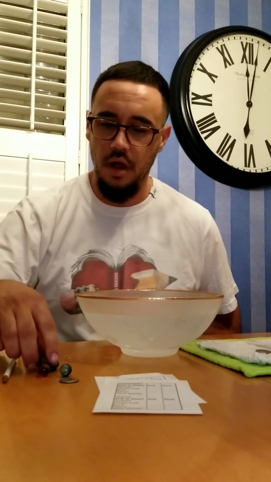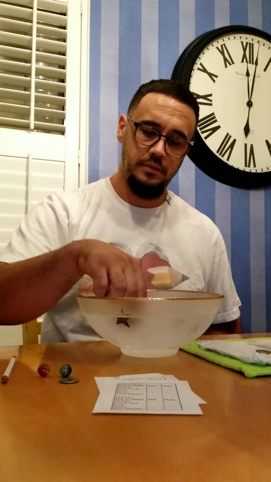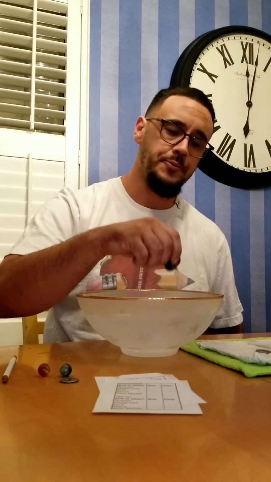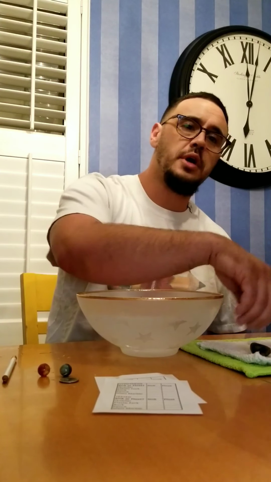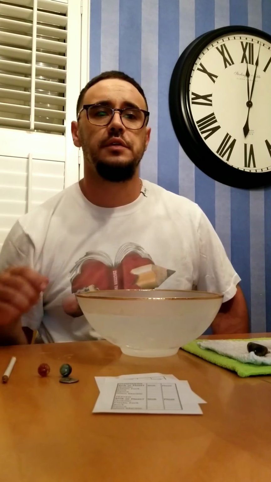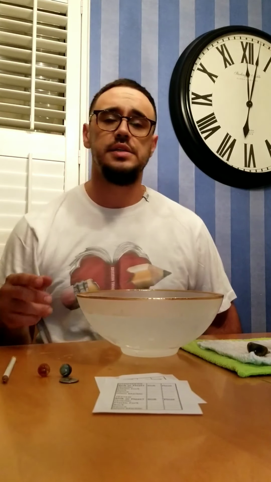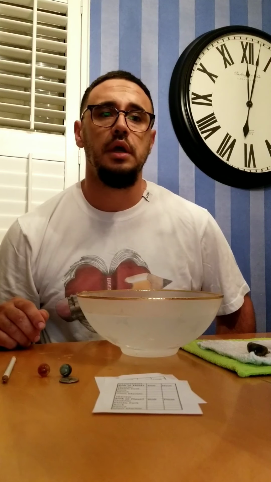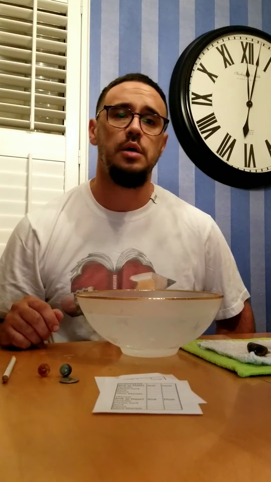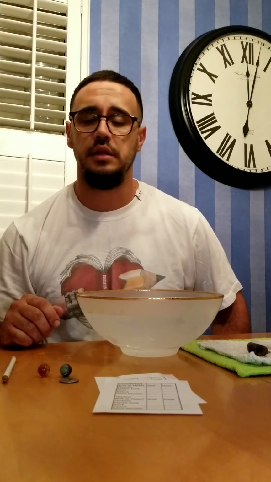The next will be a rock. The rock floated. And while I'm dropping this in, I would be doing an informal assessment. During the lesson, I will look for students engaging in the guessing or hypothesis portion. I would also look for students that are collaborating and exchanging ideas about what and why they think items will sink.